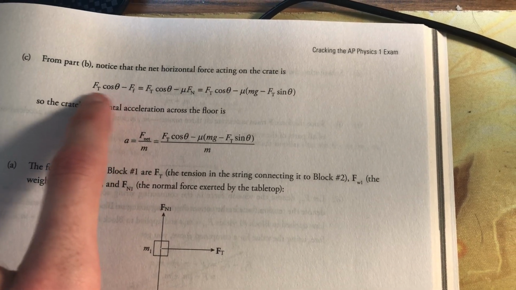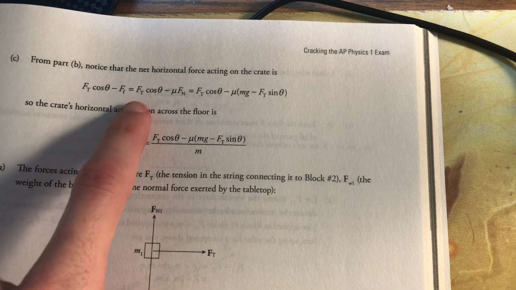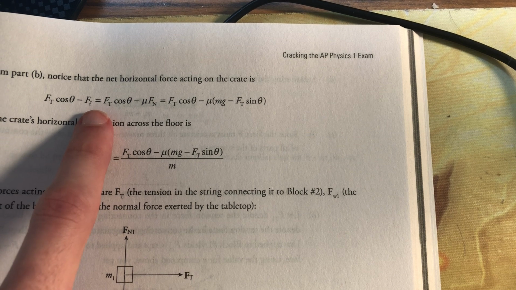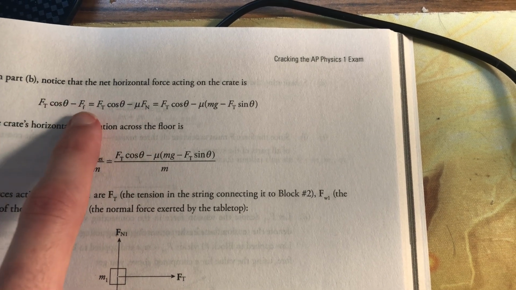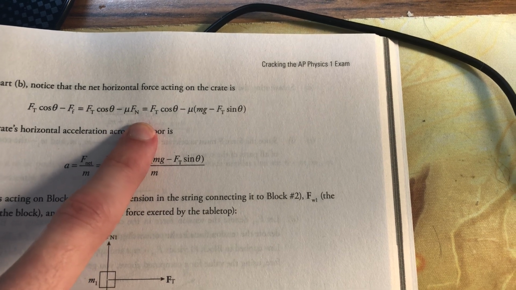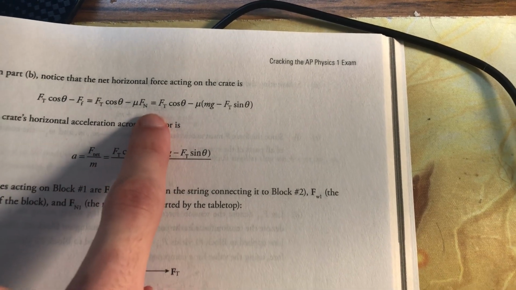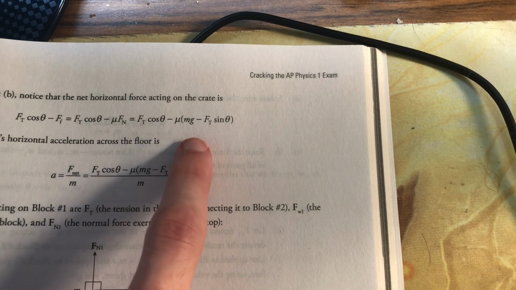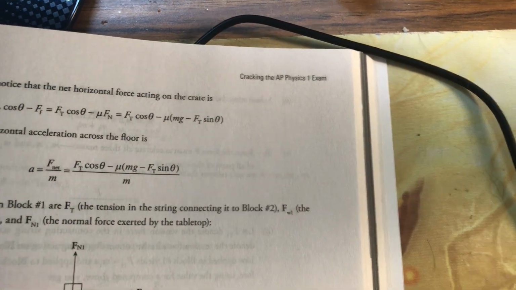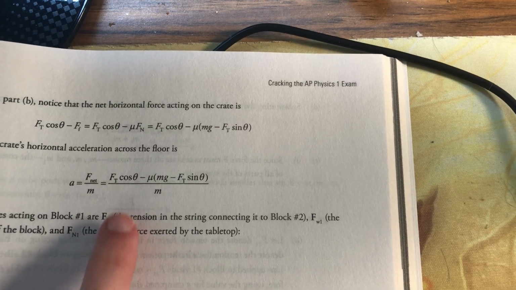So this is our force that's pulling to the right with tension. This is the resisting force from friction pulling back to the left. And we can substitute in for friction because we know that is just mu times the normal force. And from part B, we have this description of normal force, which is mg minus F_T sine theta. We pulled that right from our answer to the previous question.